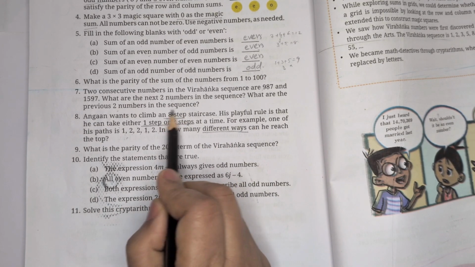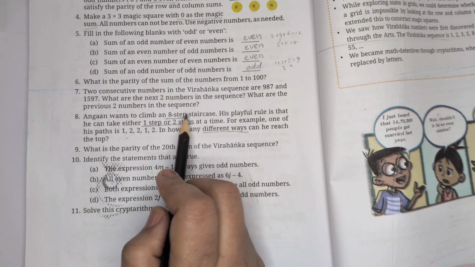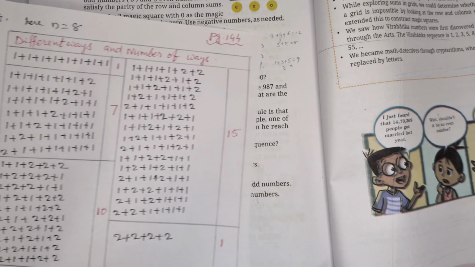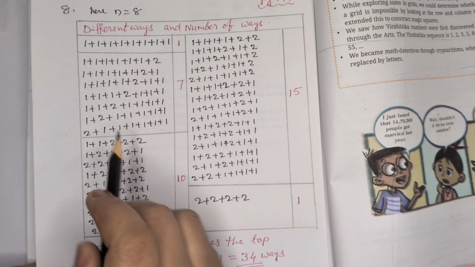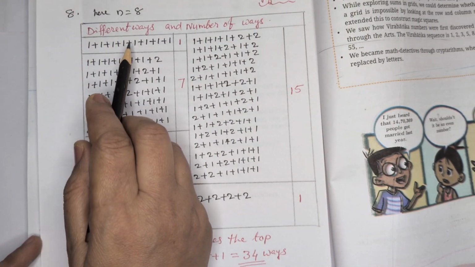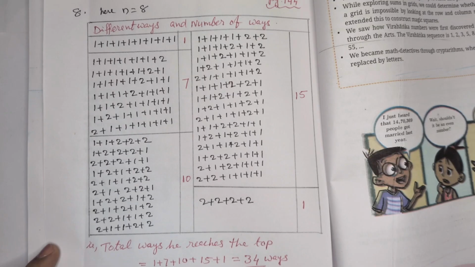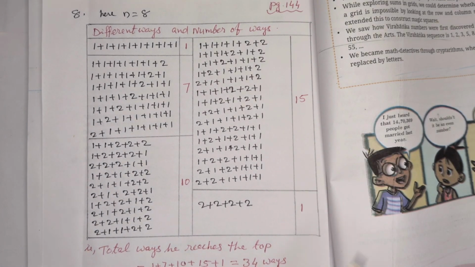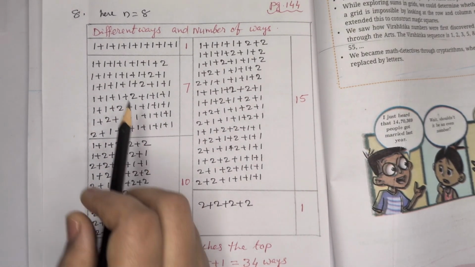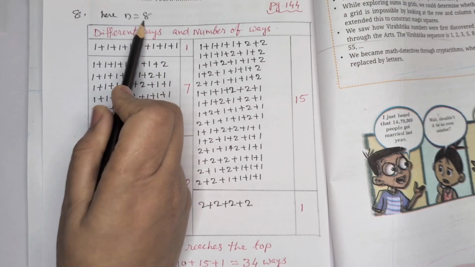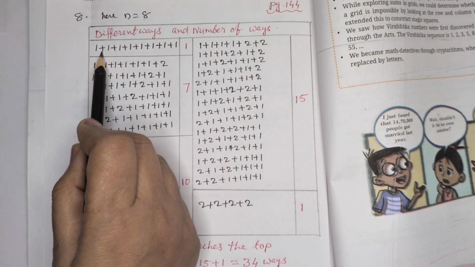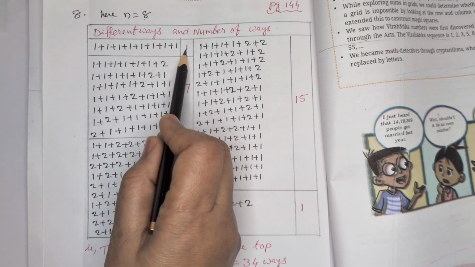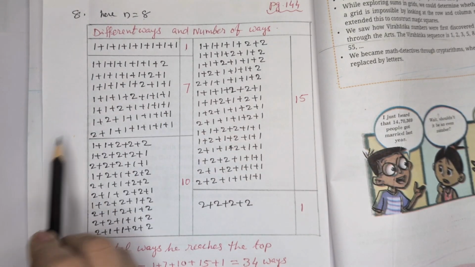That means 8 steps, so n is equal to 8. We have already done a similar previous question. N is equal to 6 we have done before, 13 ways on the previous page. Now here n is equal to 8. Now we look at the different ways to arrange that. First one, 1 step everywhere, so that is only one arrangement.